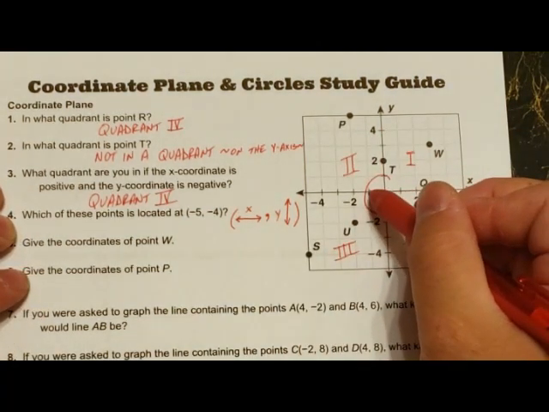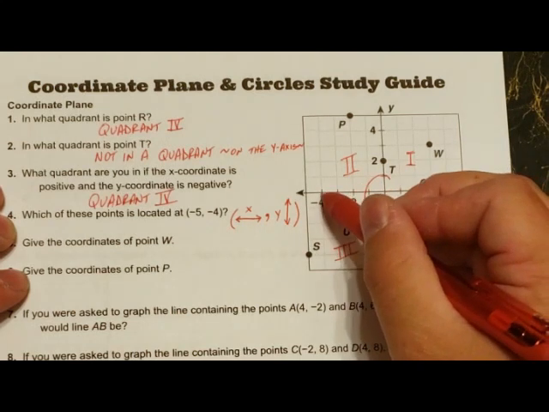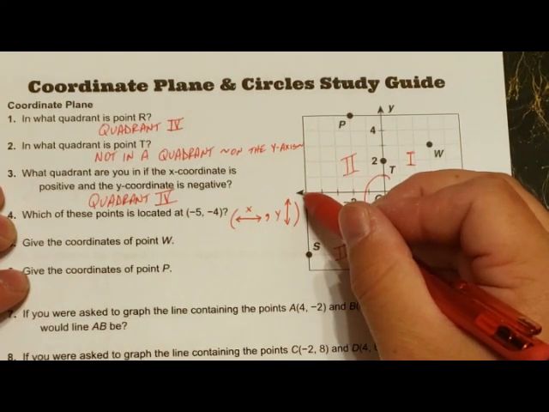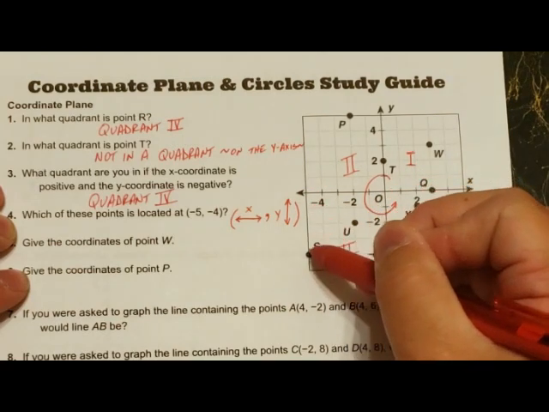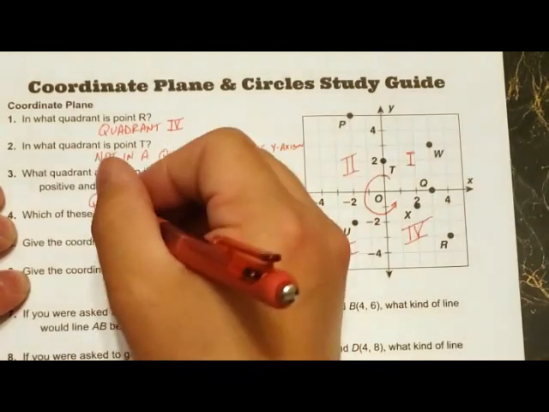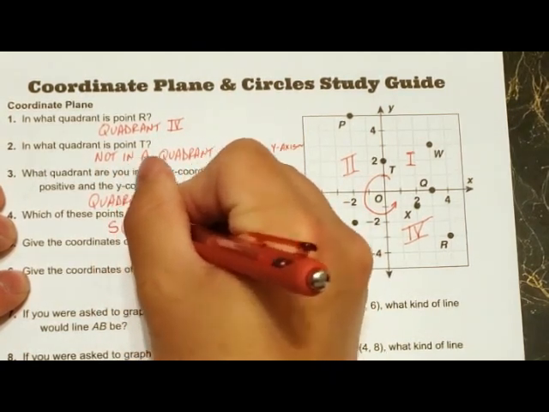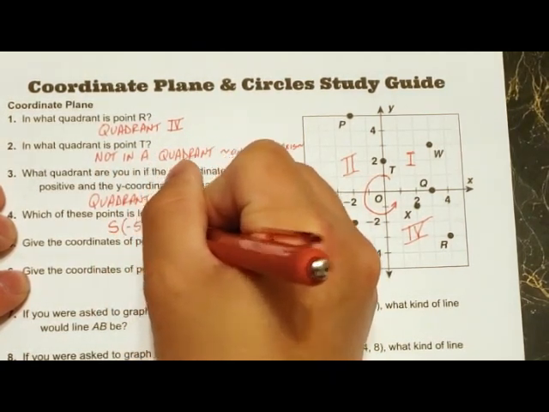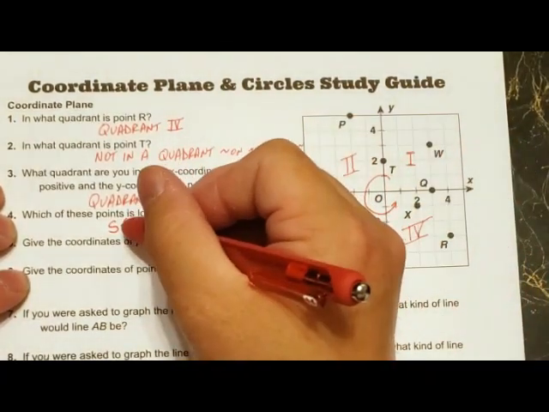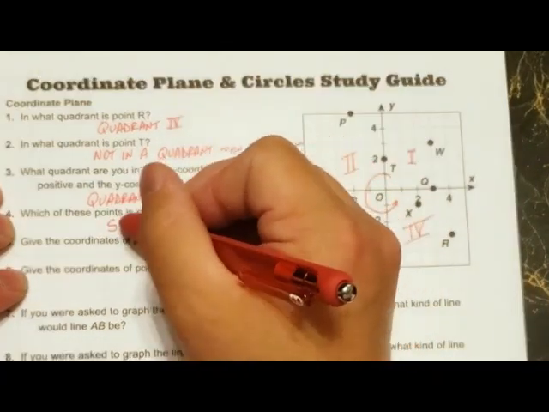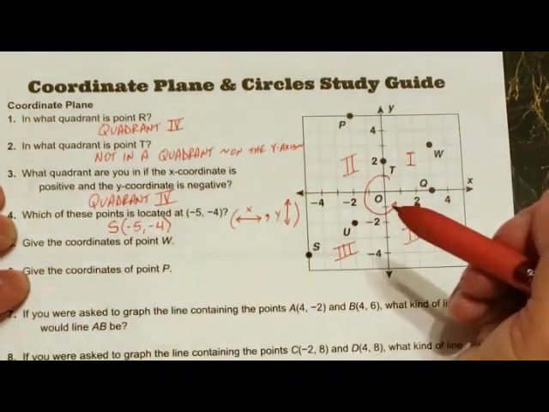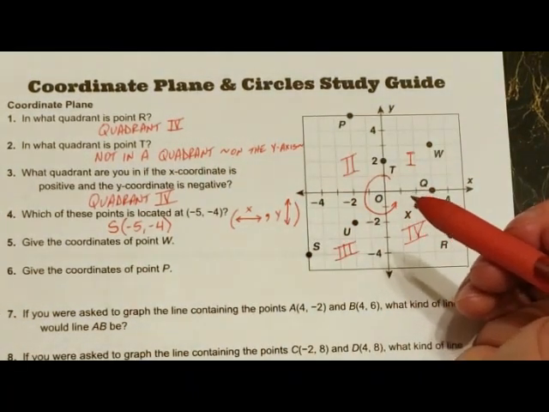So we go -1, -2, -3, -4, -5. And then the y-coordinate is -4. So down 1, 2, 3, 4. That would be S. S is at -5, -4. Also, make sure to put your coordinates inside parentheses, otherwise you're going to lose a point.